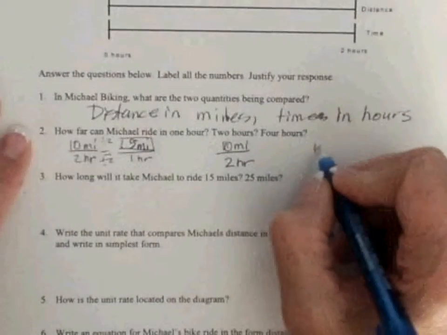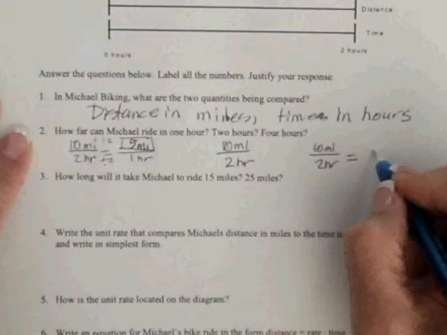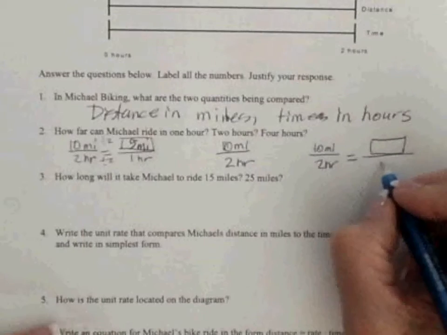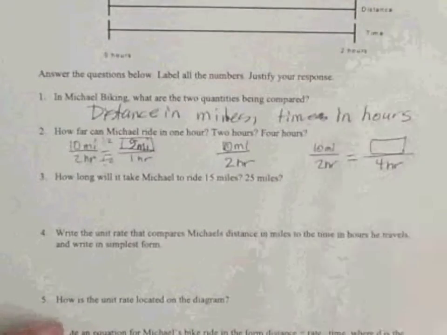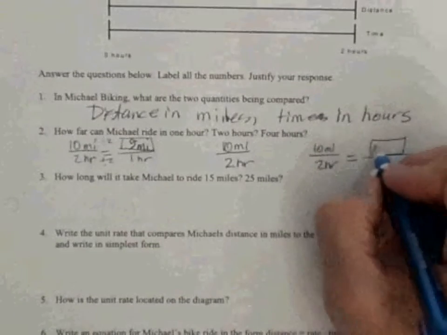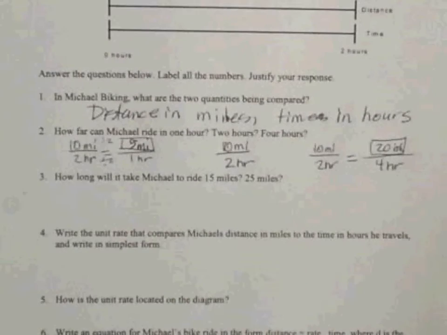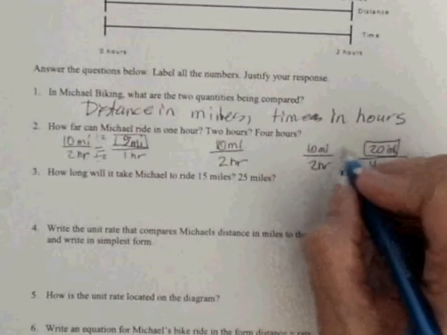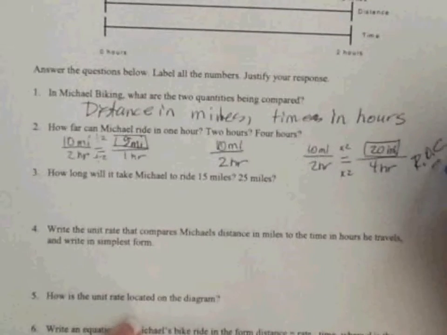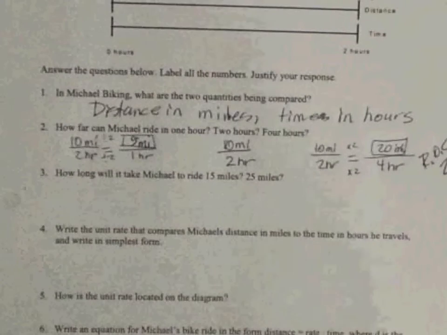And for 4 hours, use the given information again. Y'all don't have to do the little block, I'm just showing you what we're looking for. 20 miles. What was our rate of change? We multiplied by 2, right? So our rate of change is 2. Remember, they didn't ask all that, I just asked because we talked about rate of change yesterday.